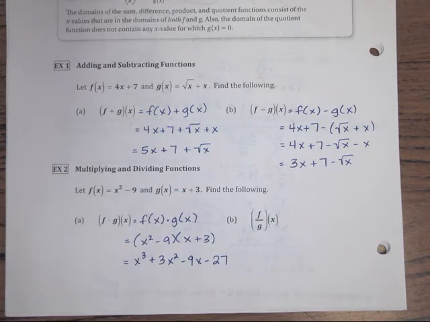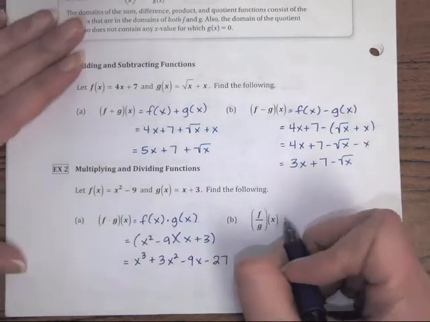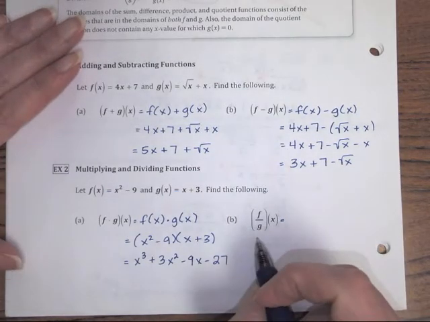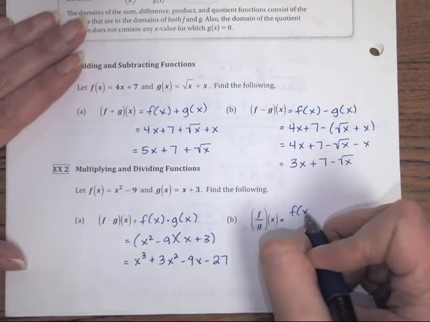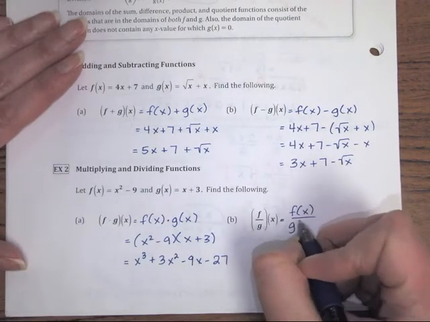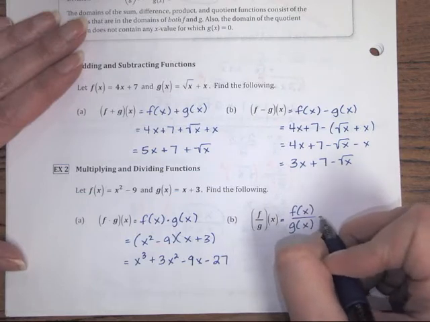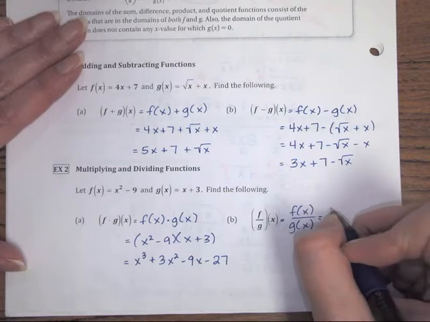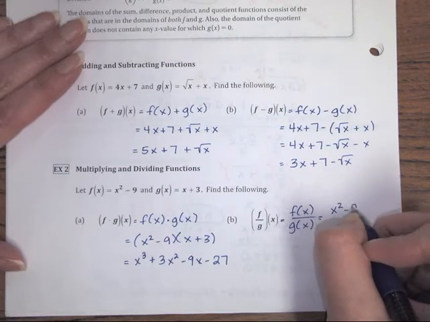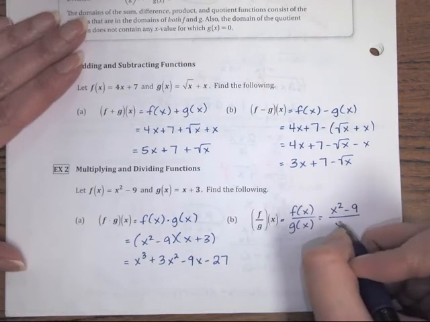All right. You're going to love this one. Division is kind of probably the most painful out of them. We've got f of x over g of x. So f of x on top, g of x on the bottom, and that is going to give us, do I have room on the screen? Yes. X squared minus 9 over x plus 3.